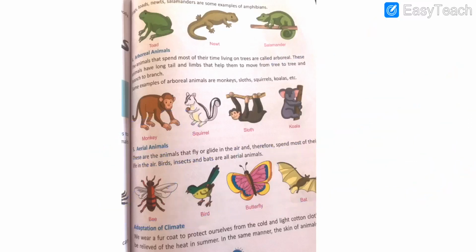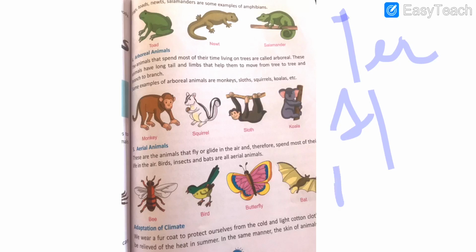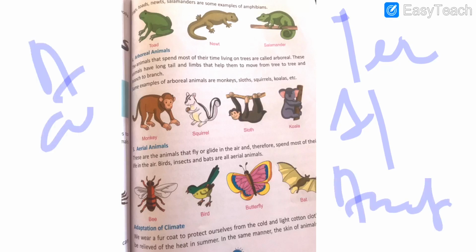So these were the different groups of animals according to the adaptation to habitat. That is, we had terrestrial animals, aquatic animals, amphibians, arboreal animals and aerial animals.